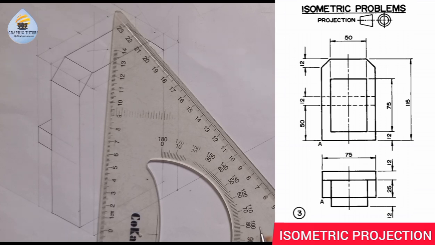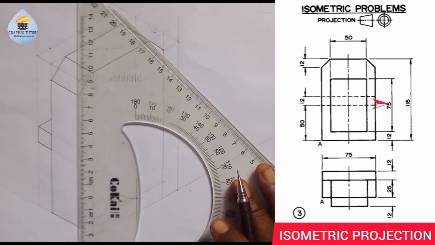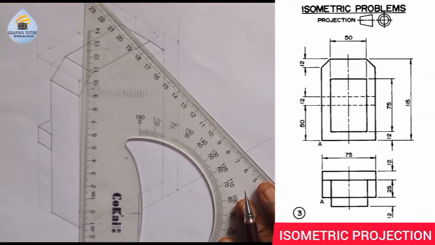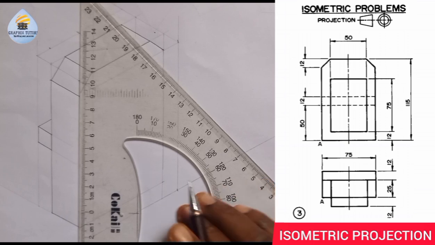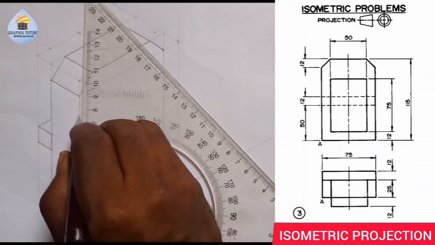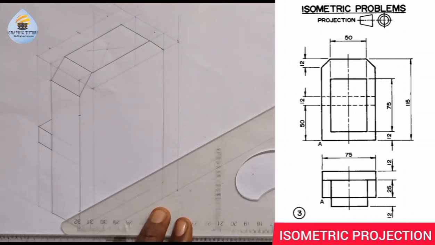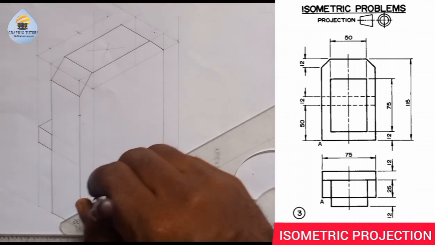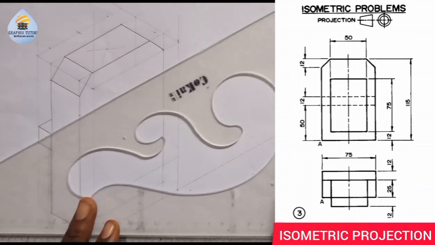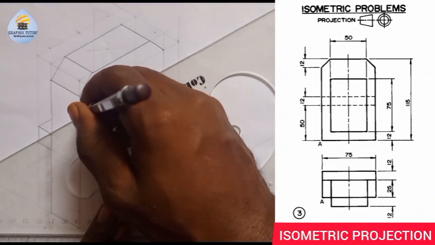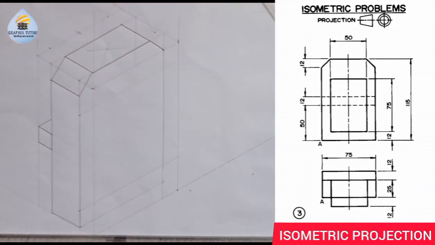Right? Then I'll now move 75. So from that 12, I'll now move 75. This is 75 here. So if I've done that, I will now take my instrument, right? And I will draw a line this way, and also I'll draw a line this way. You can see that. Now, what do you notice?